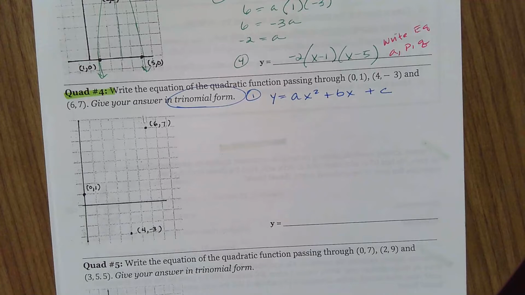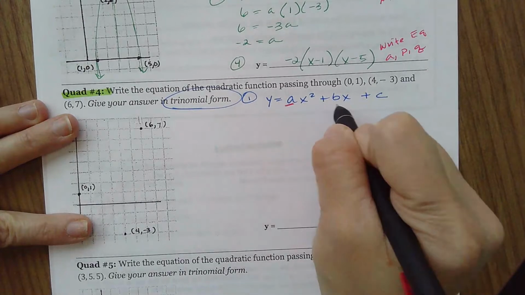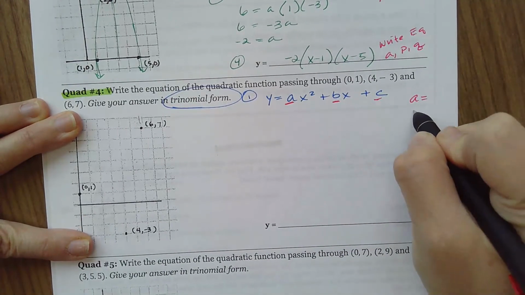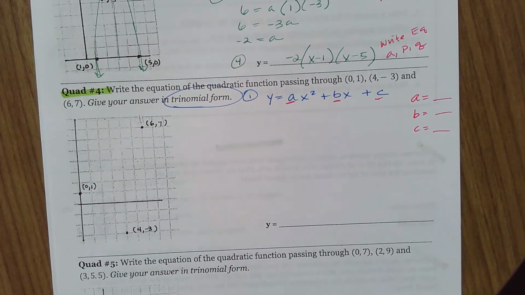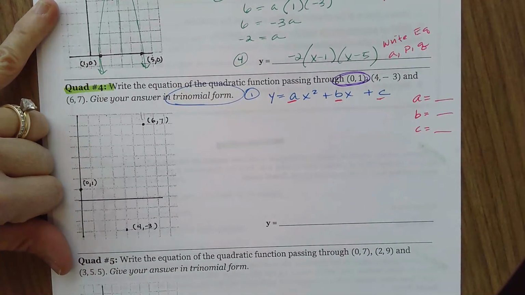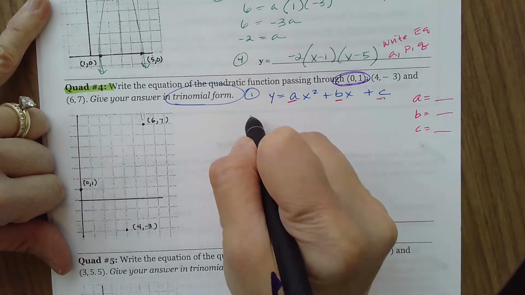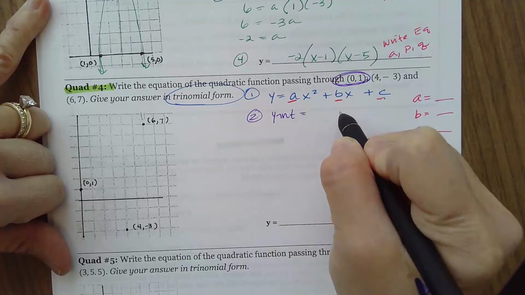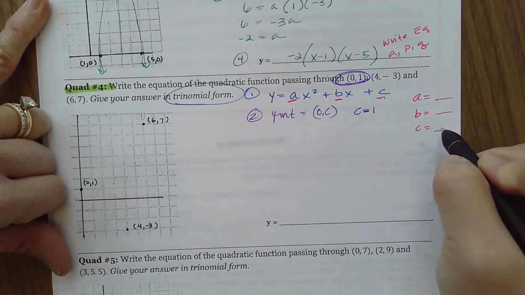In order for us to do this, the first thing I want us to understand is that we need to find a, b, and c. In order for this equation to be complete, we need to get a value for a, b, and c. So that's going to be our game plan here. I gave you one of the values. The first thing I want you to notice is I'm giving you a y-intercept. Your y-intercept is always your c value. So in this case, c is going to equal 1.